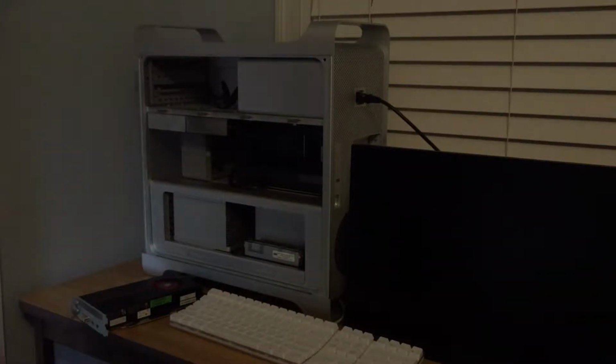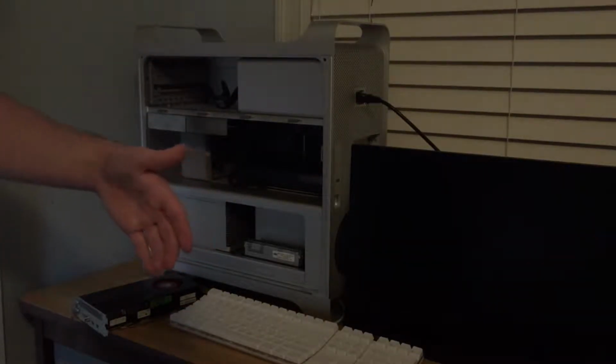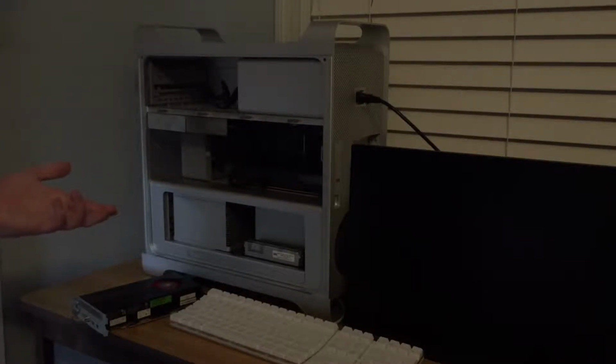But I've been having a ton of power cuts to this machine recently, and tonight the power to my room went out, and of course the Mac Pro was running because I can't turn it off. The machine lost power, and when I went to turn it back on, it wouldn't turn on. Sorry, I can't talk today.